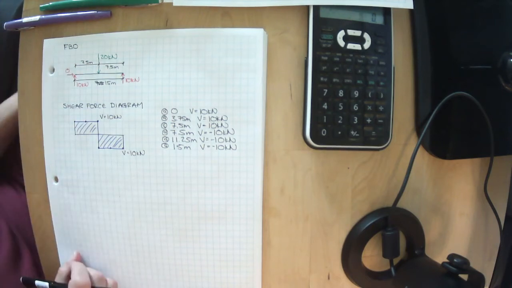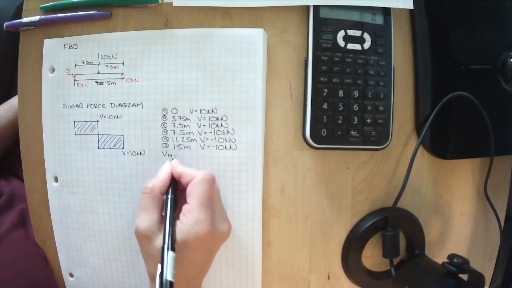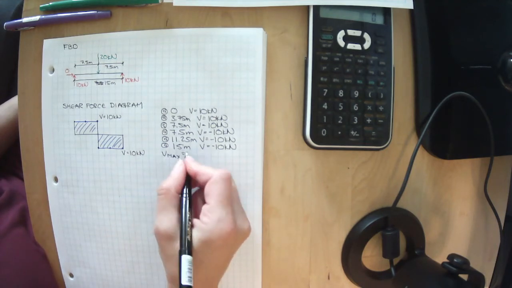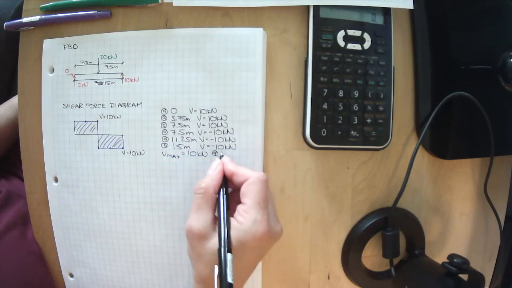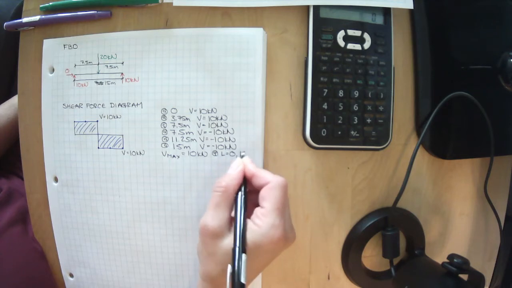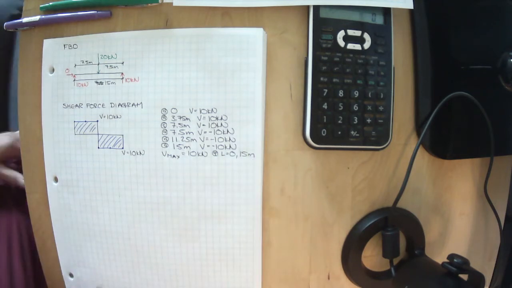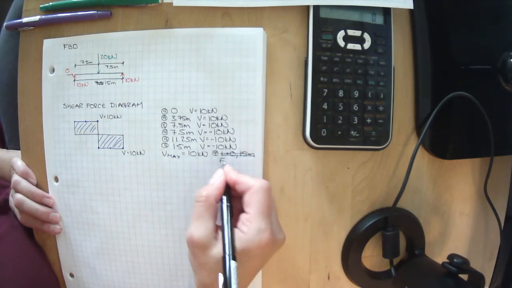What's the maximum shear force on this? V max equals 10 kilonewtons at L equals 0 and 15 meters. Oh, actually, it was everywhere.